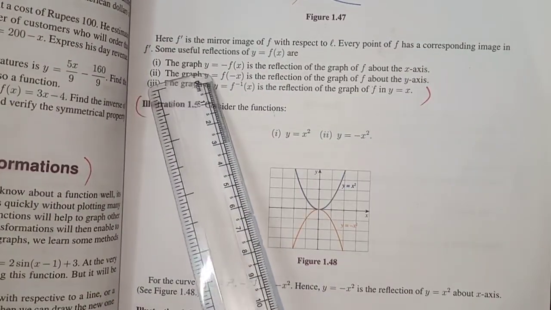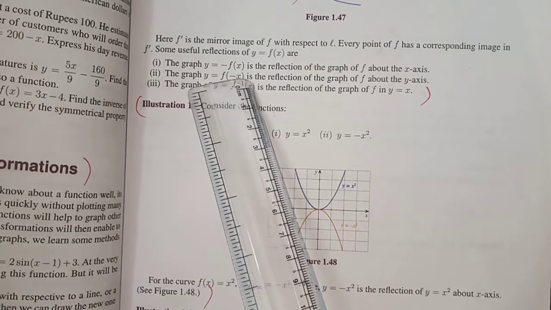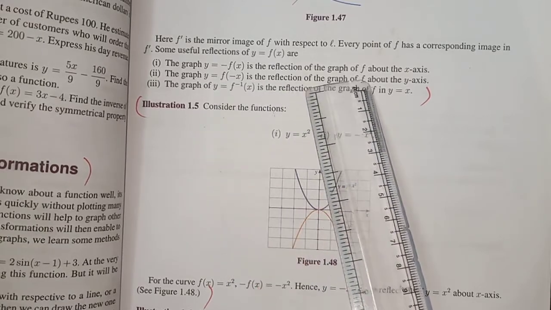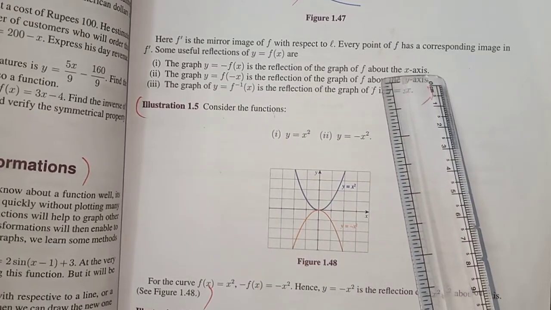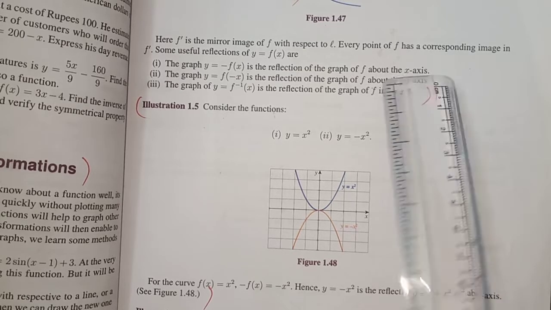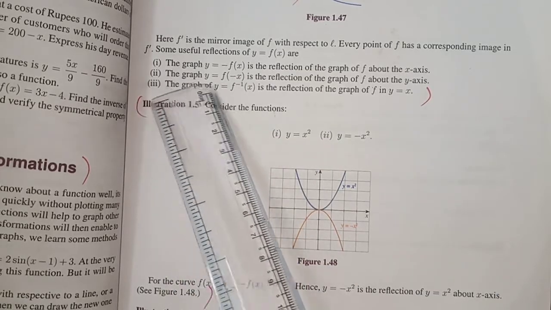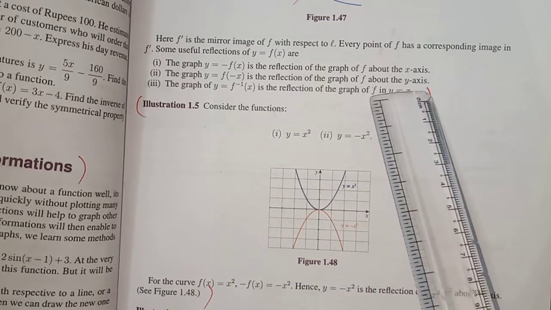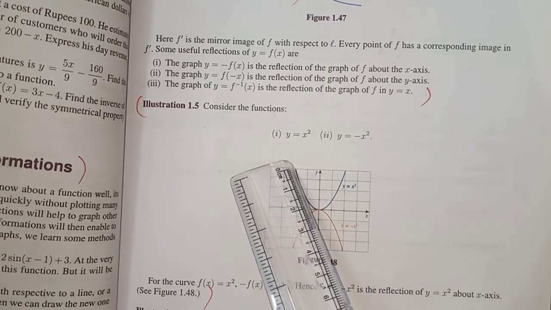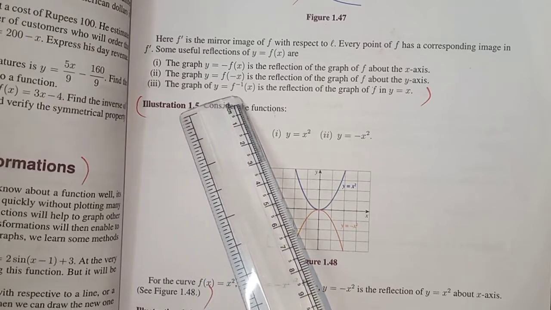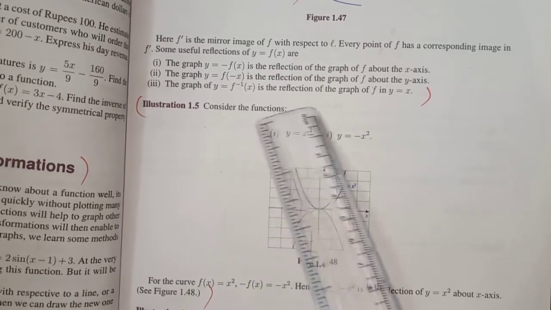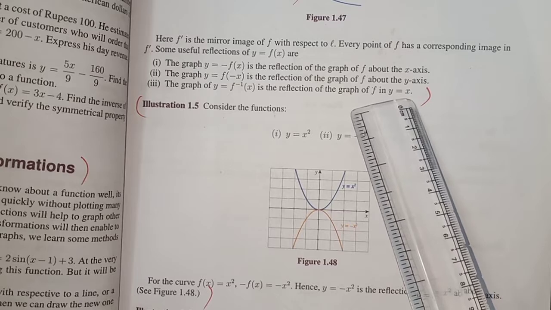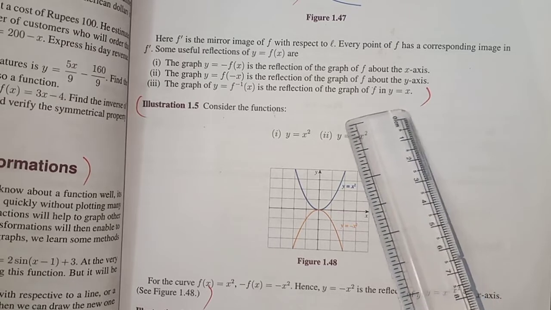First subdivision: the graph y equals minus f of x is the reflection of the graph of f about the x-axis. And the graph y equals f of minus x is a reflection of the graph of f about the y-axis. The third one: the graph y equals f inverse of x is a reflection of the graph of f in y equals x. We have three types.